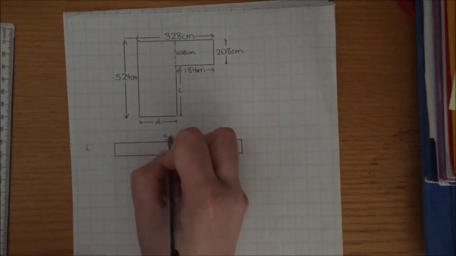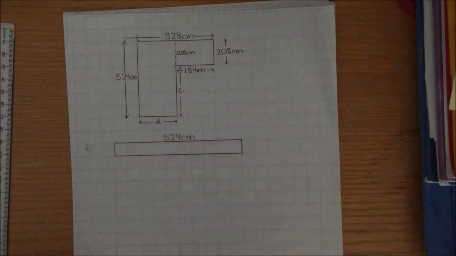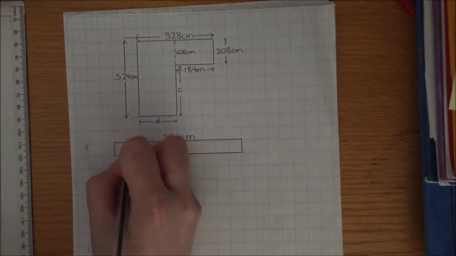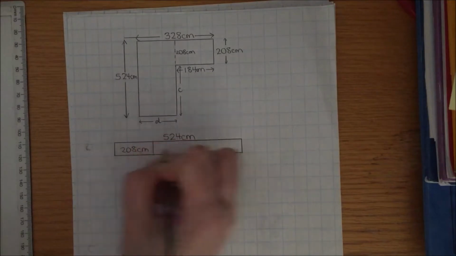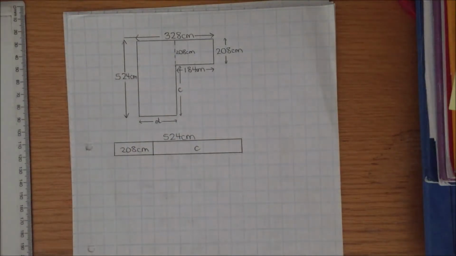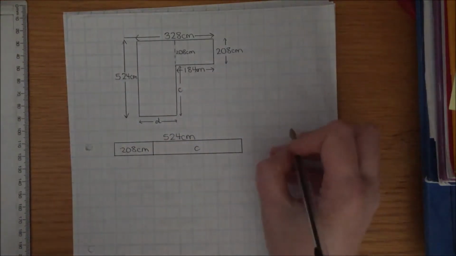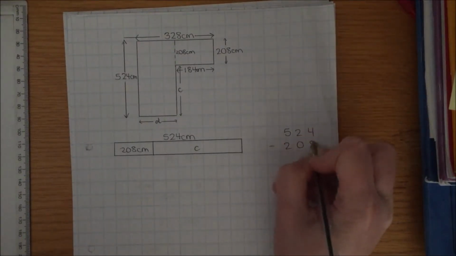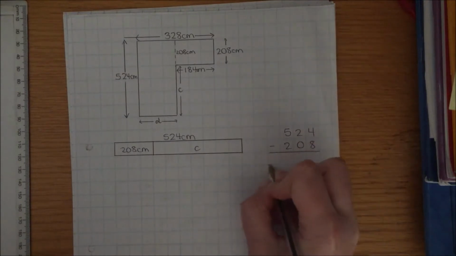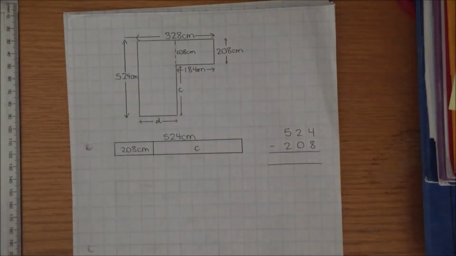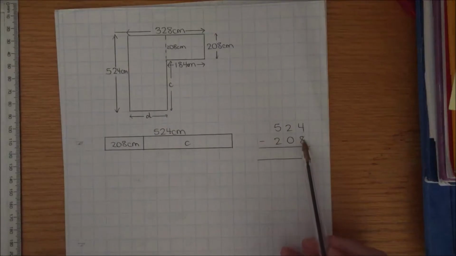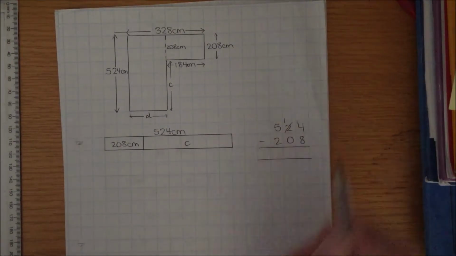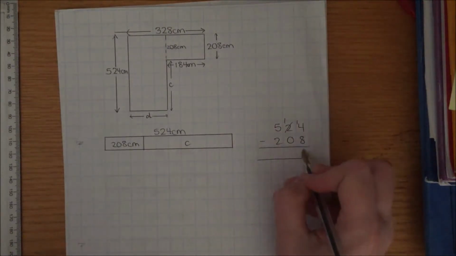So the whole lot is 524 centimetres. That's my whole. And the part that I already know is 208 centimetres, leaving the part that I don't know, or C, there. So I'm going to do 524 take away 208. I've been practising my written calculations, so I'm okay with this one. 4 take away 8, I can't do it, I haven't got enough ones, so I'm going to exchange a 10. 14 take away 8 is 6.